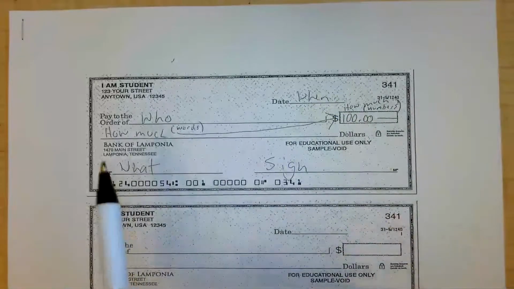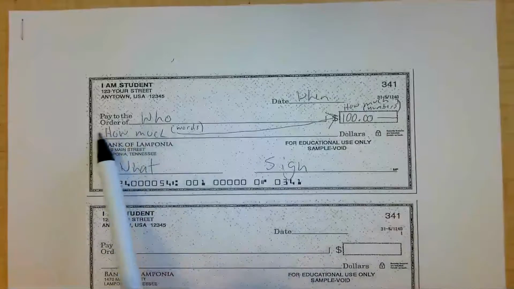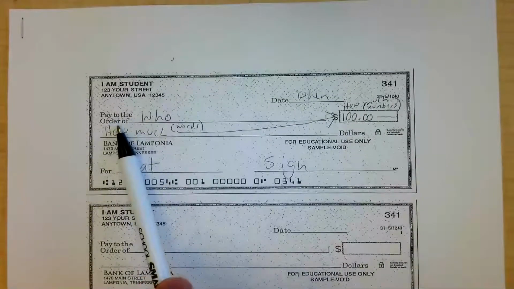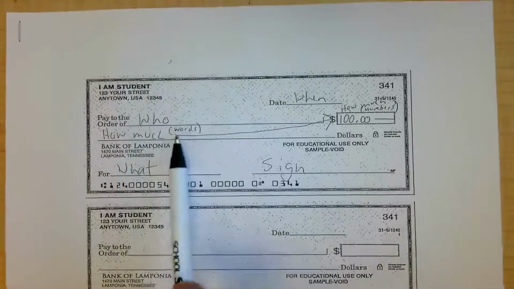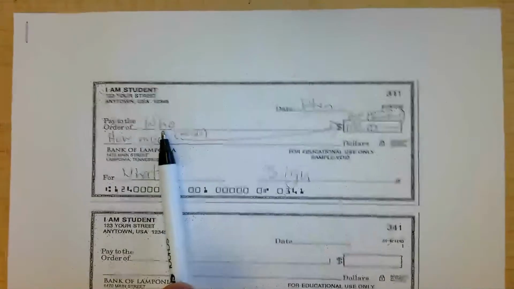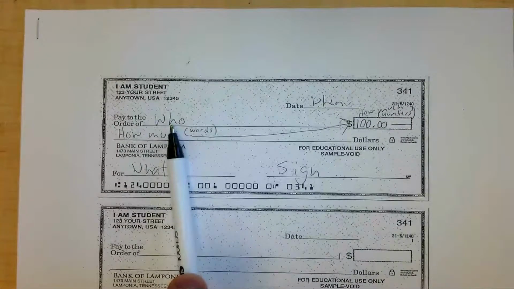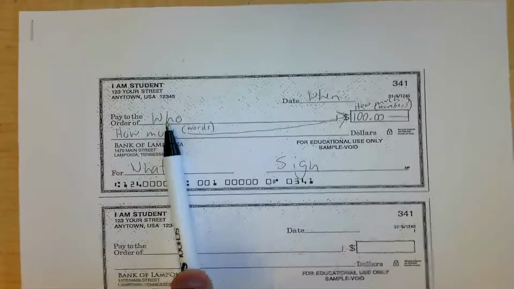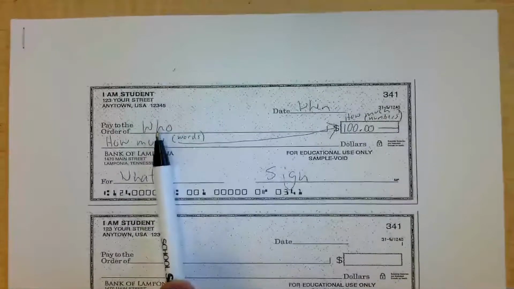Then we get into the meat and potatoes of the check. Pay to the order of. That is who you are writing the check to. This could be to your landlord. This could be to Best Buy. This could be to your friend. This could be to your teacher if you're trying to bribe them.